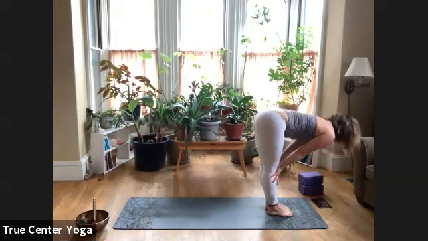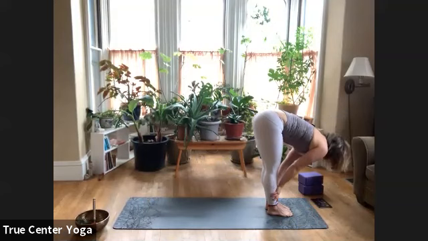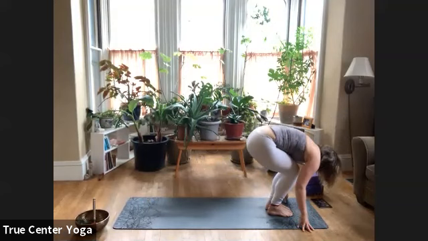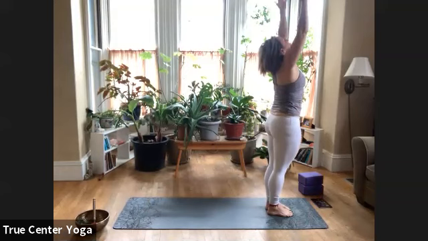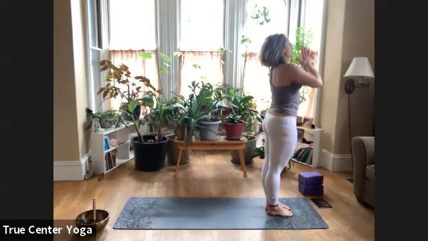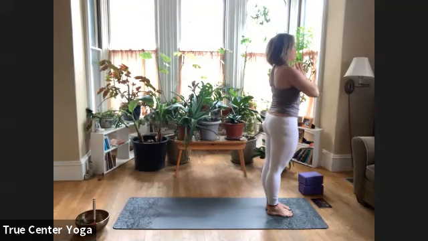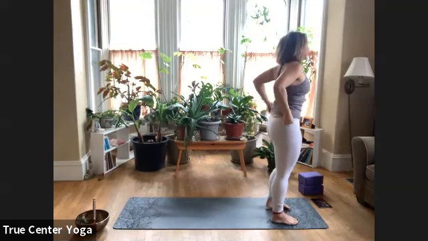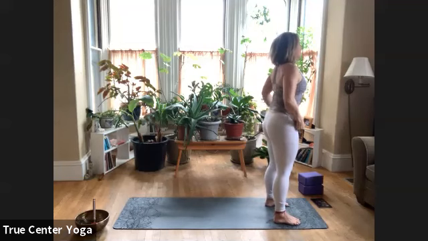Inhale to halfway lengthen. Exhale to bow. Soften the knees. Inhale, big sweep to the top. Palms touch. Reach up, look up. Exhale, hands to prayer. Release your hands next to your sides and step your feet slightly wider than hips.